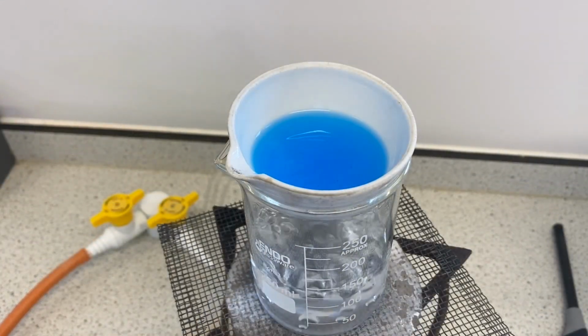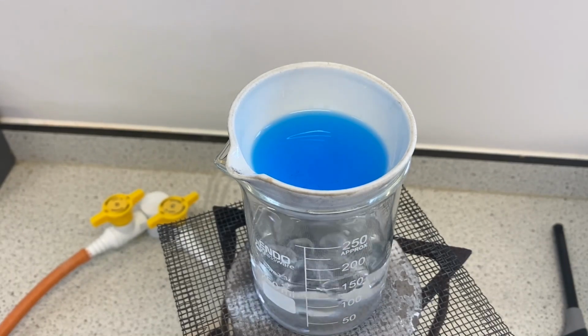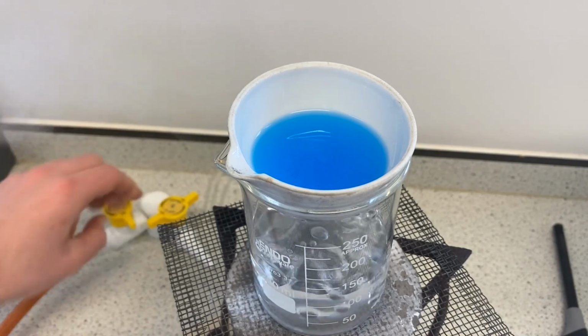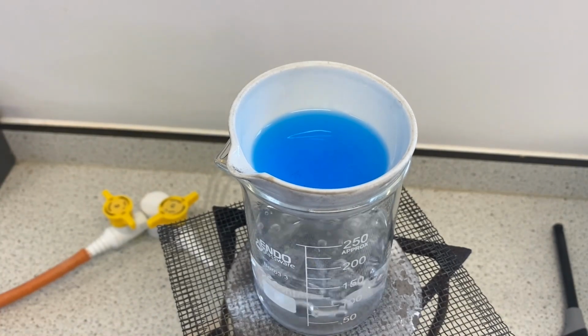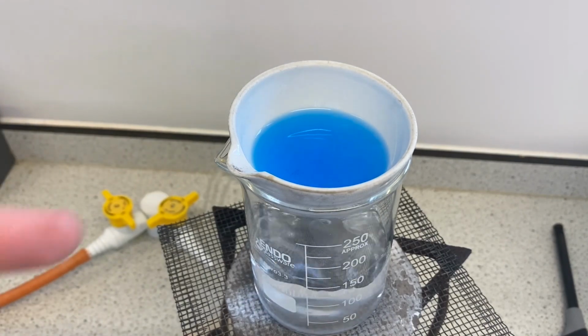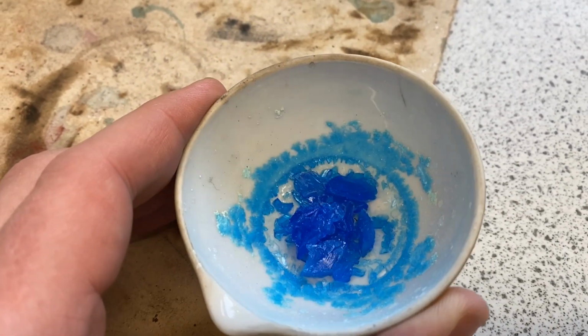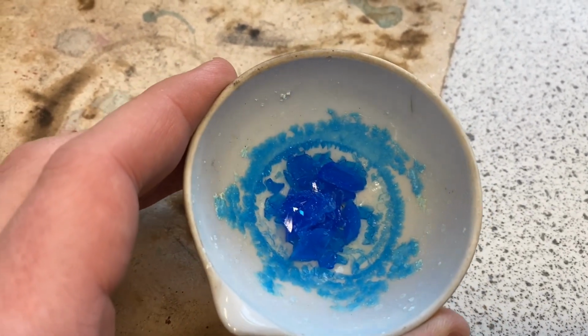So you want to heat it until you've got about a third of the original volume of copper sulfate. Then we're going to turn off the Bunsen, let it cool, and place the solution on the side to crystallize. And so this is the end result. Beautiful crystals of copper sulfate.